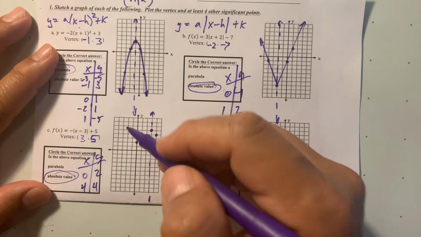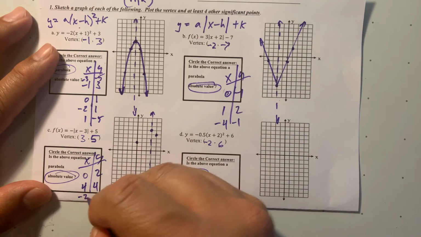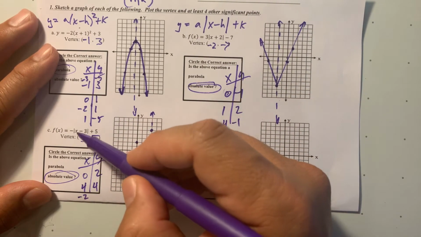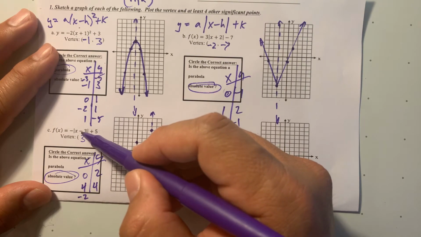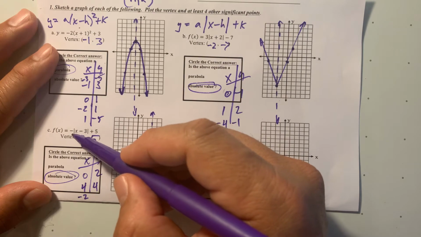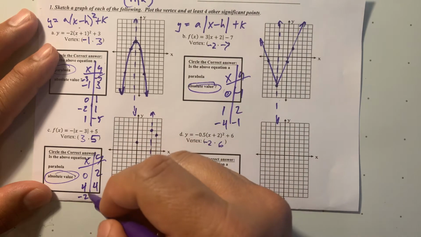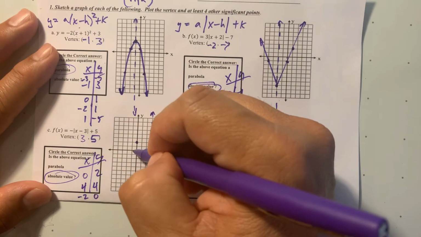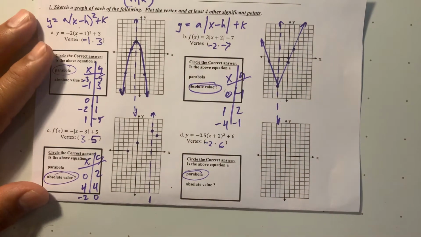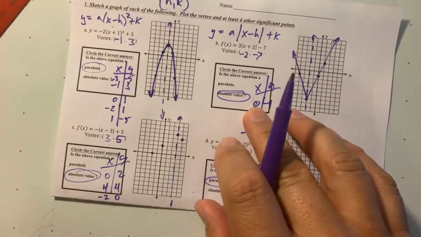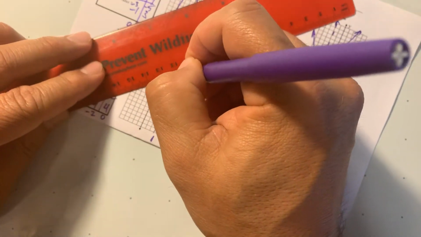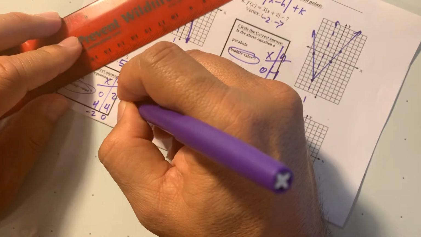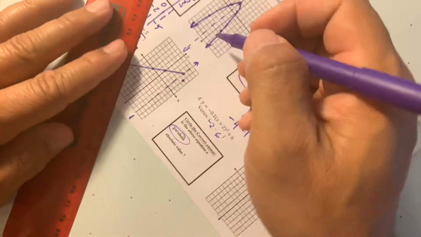Say negative 2. So if x is negative 2 and negative 3 make negative 5. The absolute value of that is positive 5. 5 times negative 1 is negative 5. Negative 5 plus 5 is 0, so I have negative 2, 0. And looks like there's my V shape. So vertex. Make sure your arrows, because they go on forever.